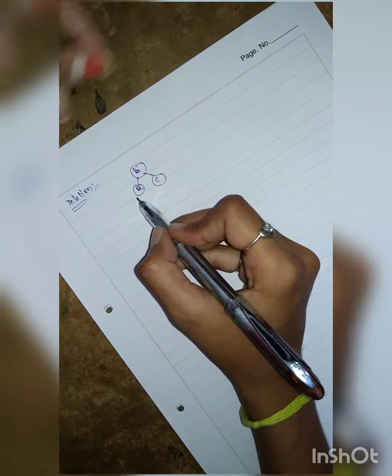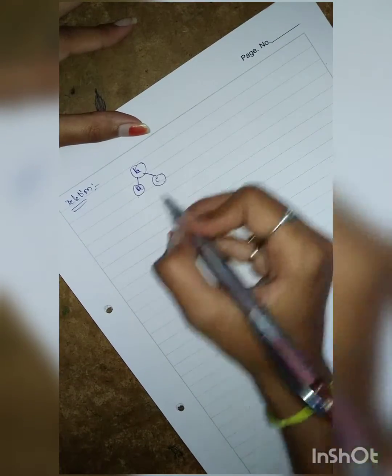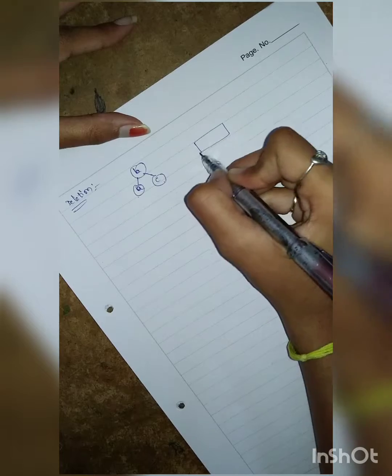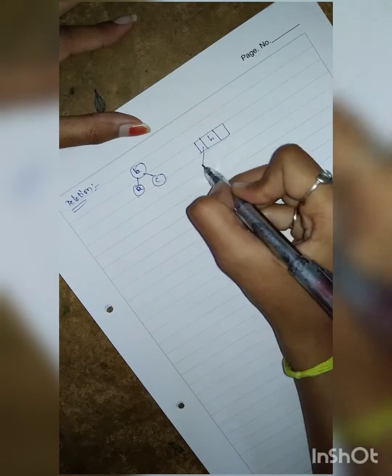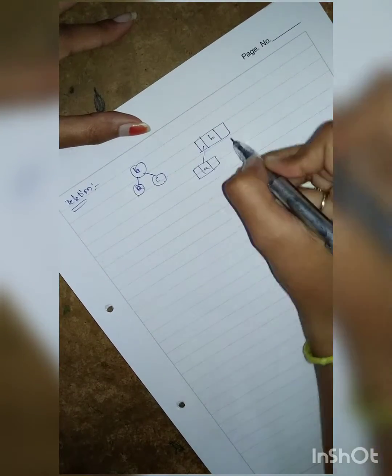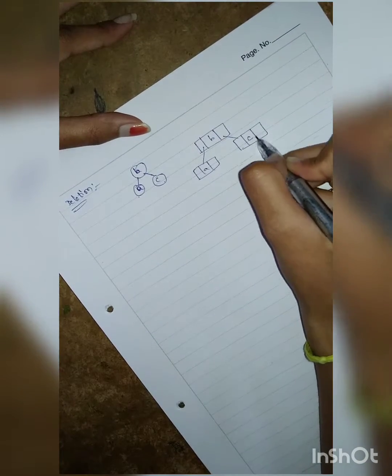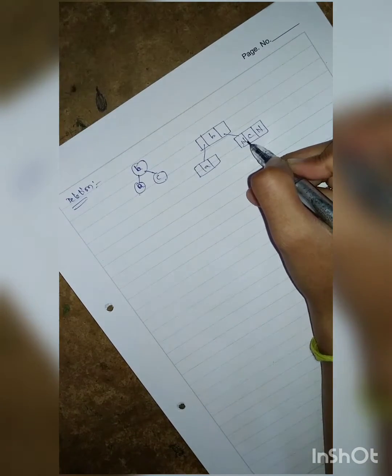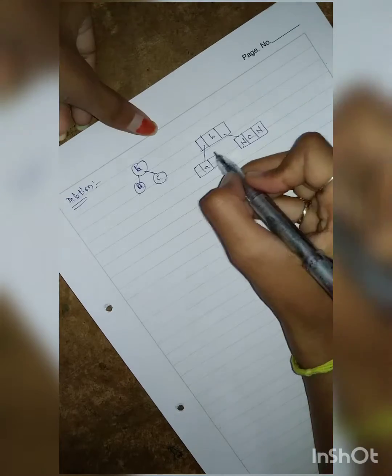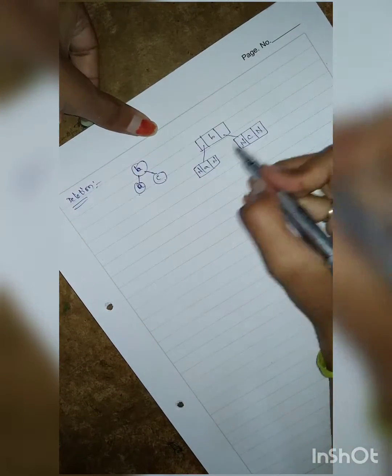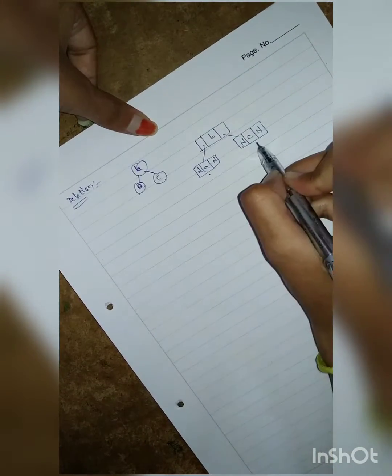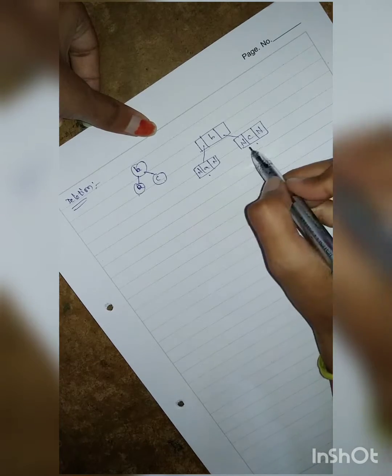So if you want to remove the child node, let's construct it like a linked list: B, A, C. This is null, this is null. So if you want to remove A or C, these are child nodes.